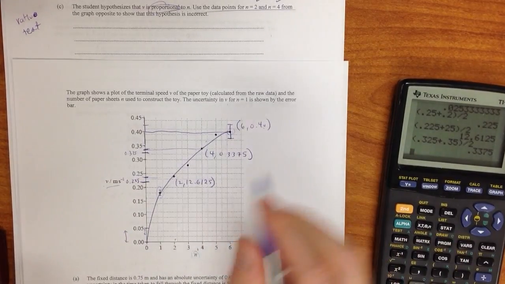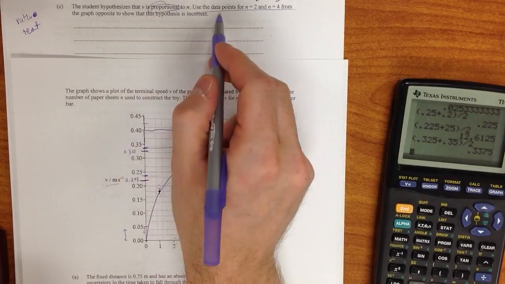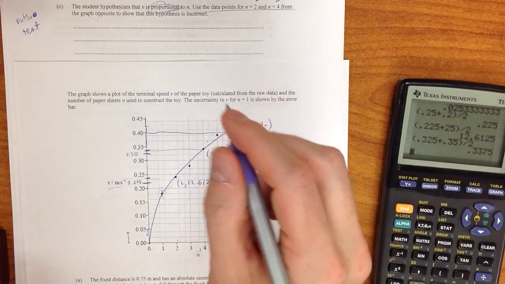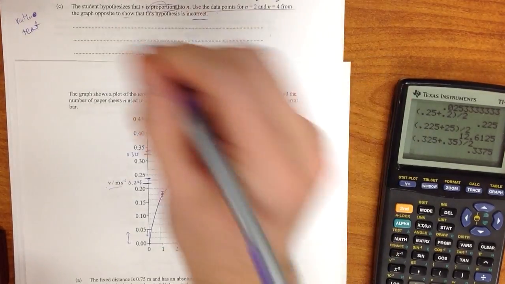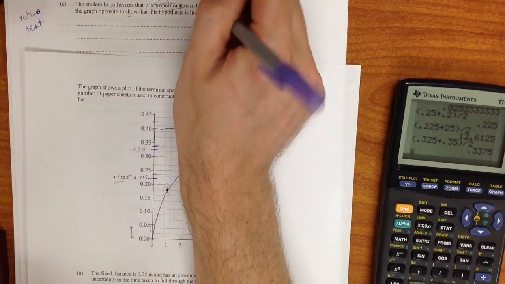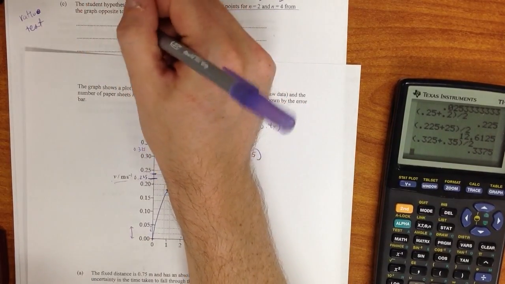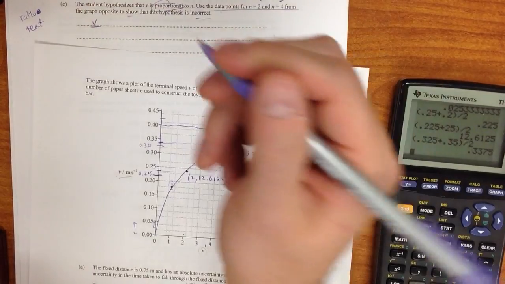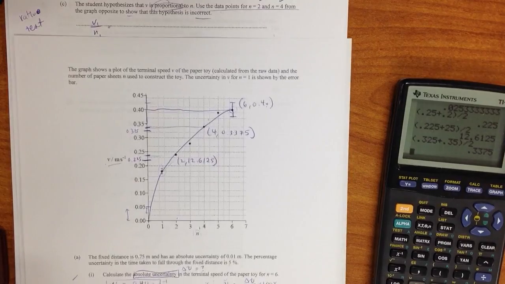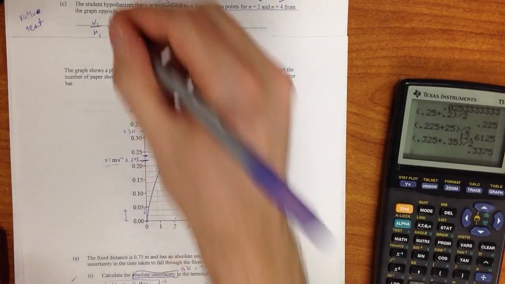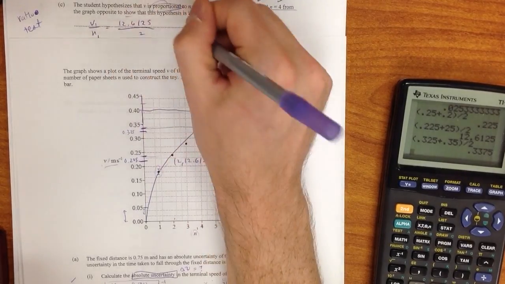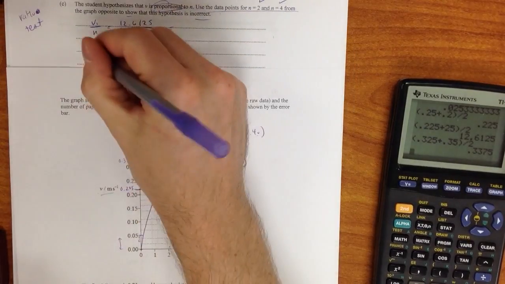Alright then. We're using the graph to see whether this is correct or incorrect. Well, no, we want to show that it's incorrect. So now, what are we doing? The ratio test, because it's a direct proportionality we're checking for. So you take the ratio of y quantity over x quantity. For your first data point, let's do this one first, why not? You got 12.6125 over 2. Find what that is.